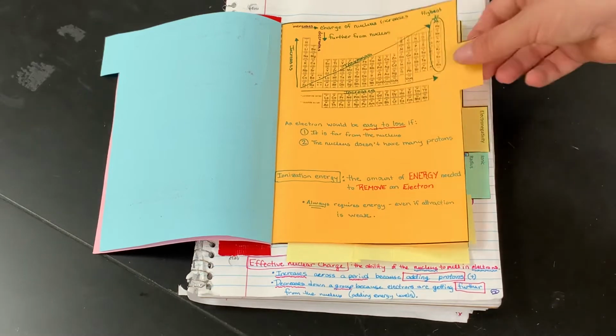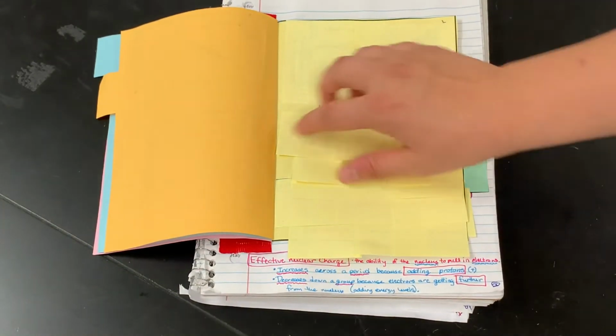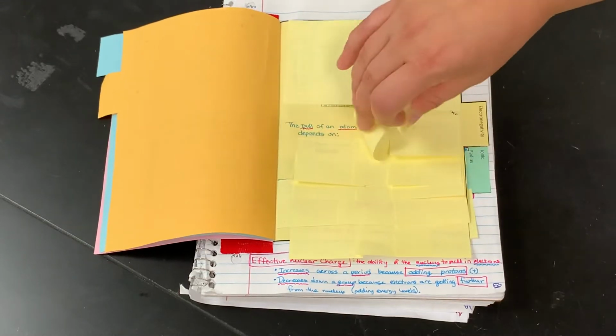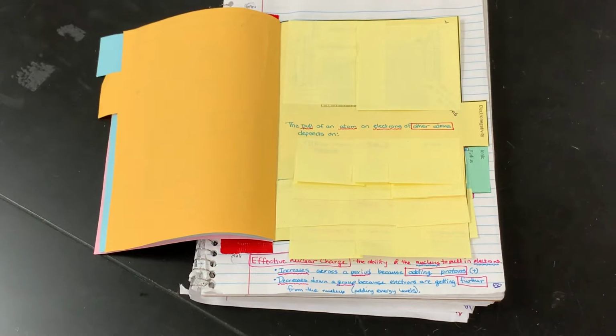All right, electronegativity. This is new. We didn't talk about this last week, okay? This is a new one, and this is the really important one moving forward into chemical bonding, okay?